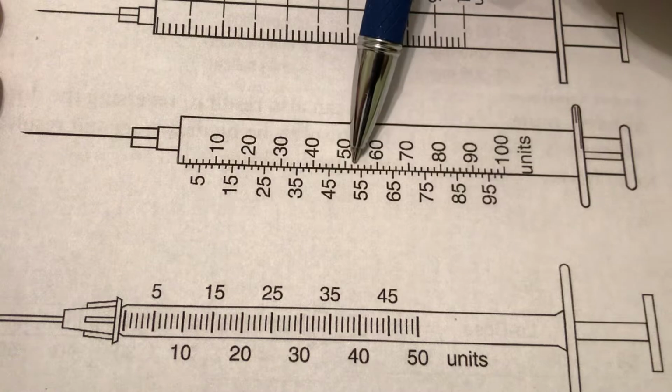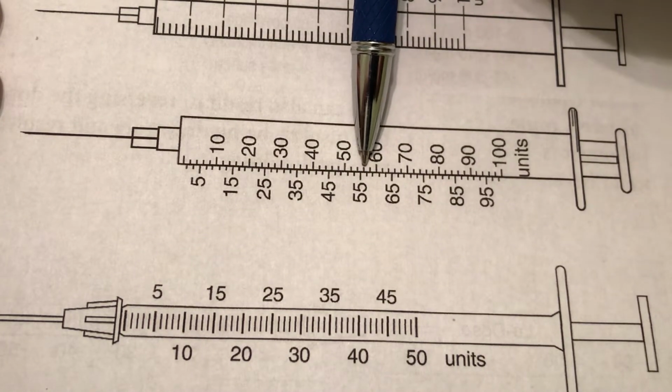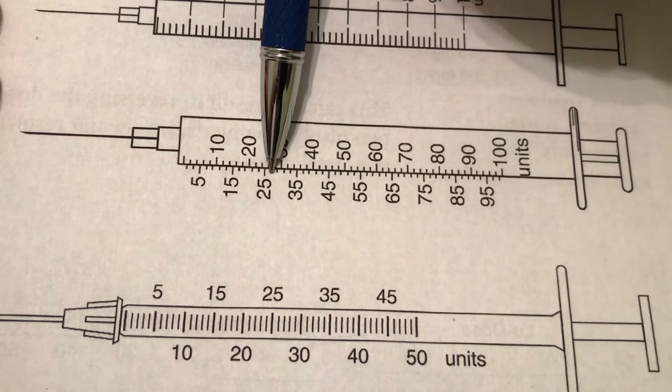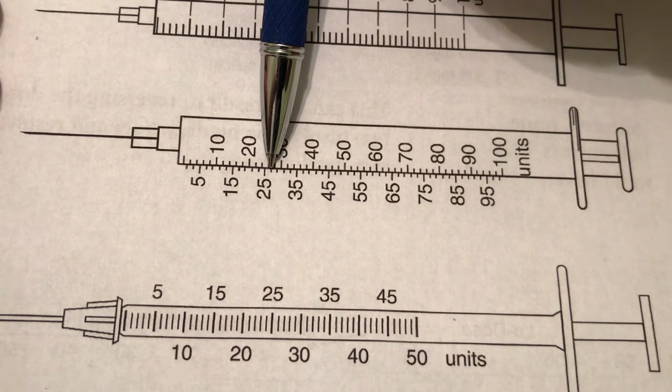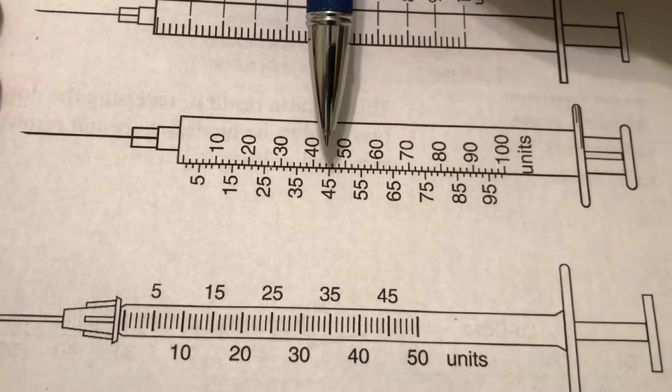But again, look here, watch out. From 50 to 60, it's only 4 little marks. So 3 marks past the 50 is not 53, that's 56. 1 mark past the 25 on the odd side is what? 27, because each little mark on either side represents an increase of 2 units.